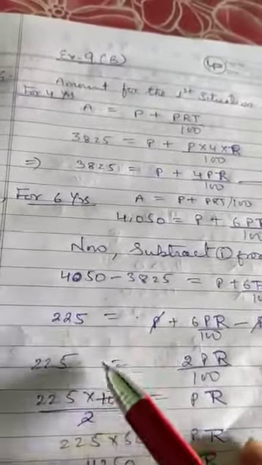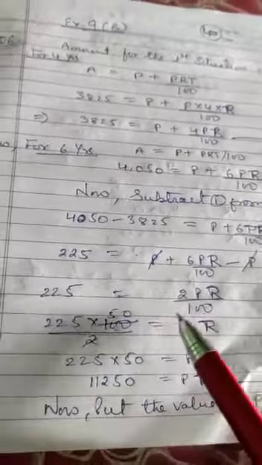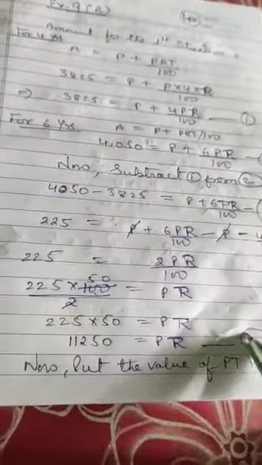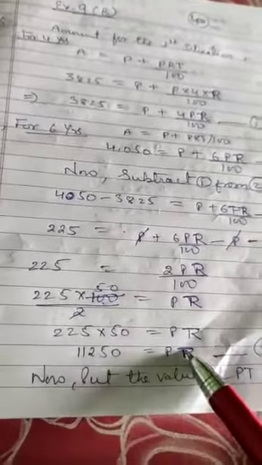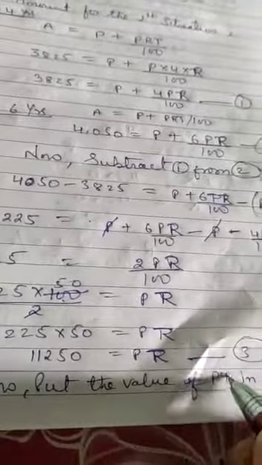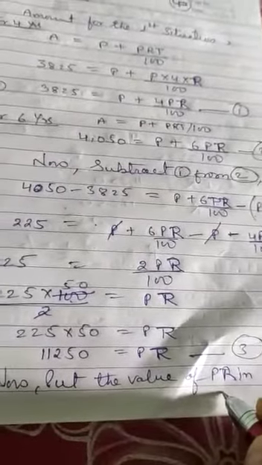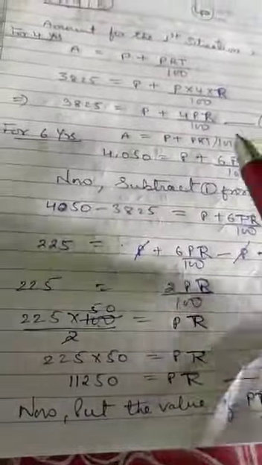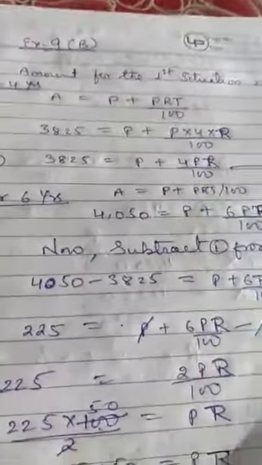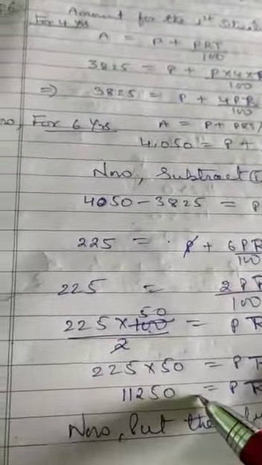On the other side, you subtract and get 225. Now divide it and you will get PR. PR is the third equation I mentioned here. PR is 11,250. Now put the value of PR in the first equation.